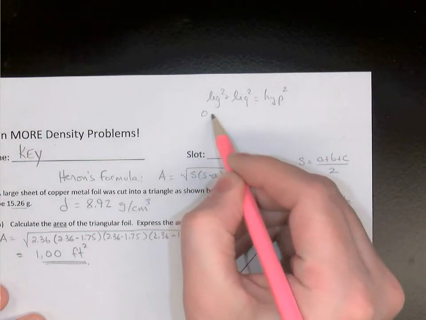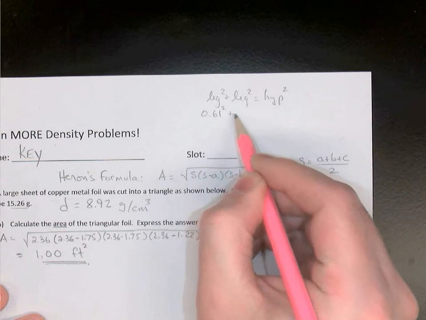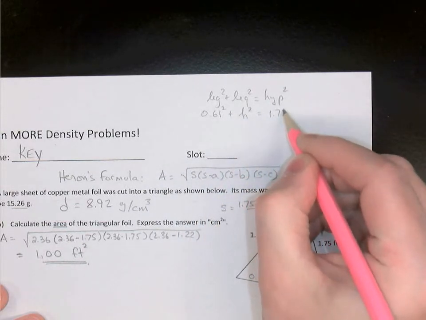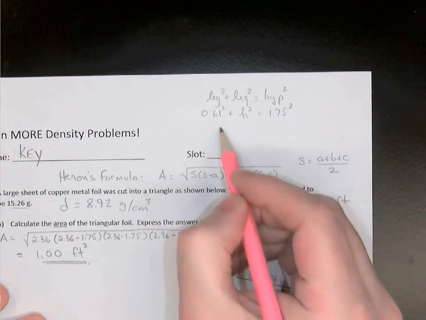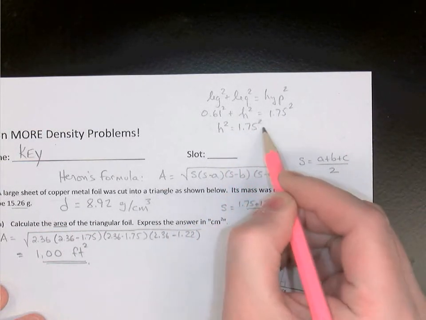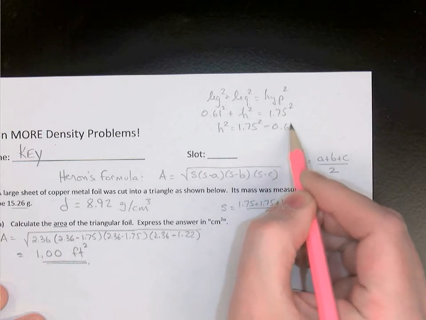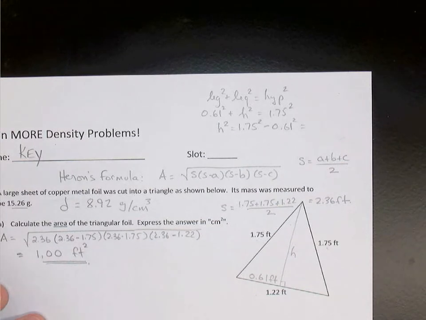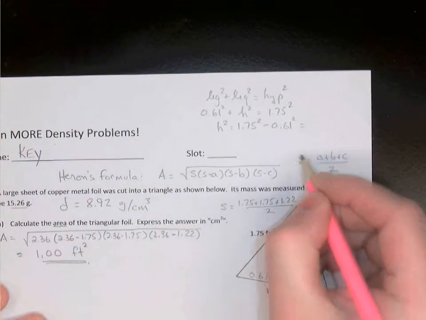So we would say 0.61 squared plus h squared is 1.75 squared. So h squared would be 1.75 squared, take away 0.61 squared. Grab my calculator. 1.75 squared minus 0.61 squared is 2.69.